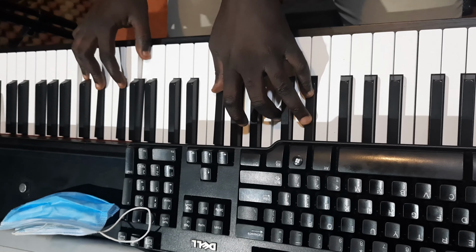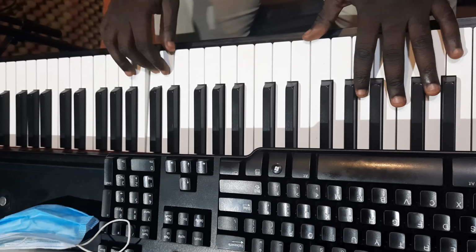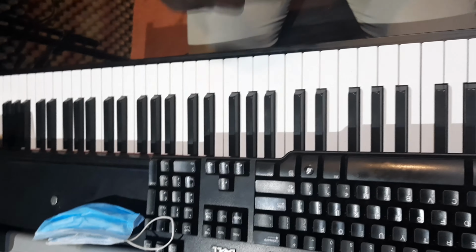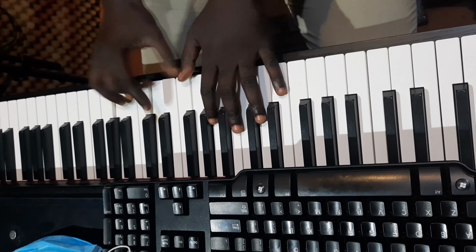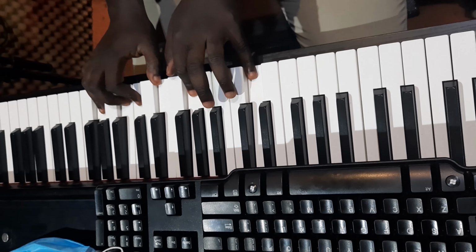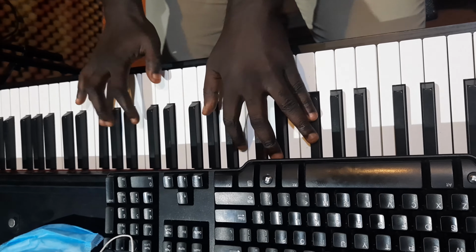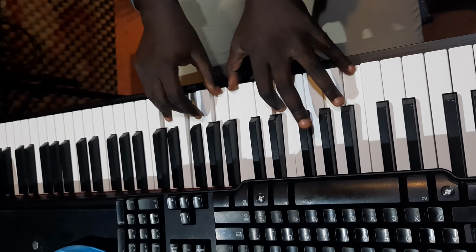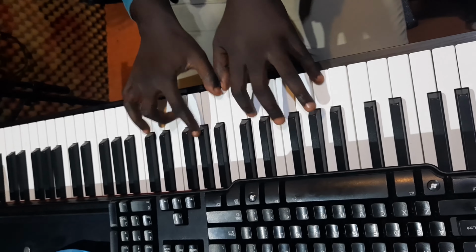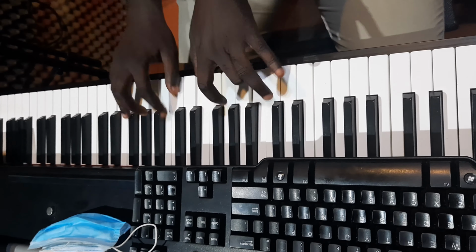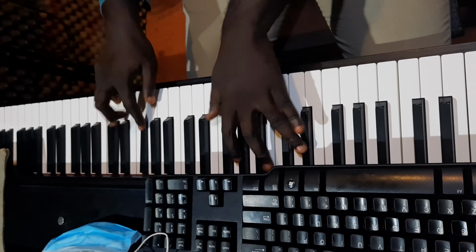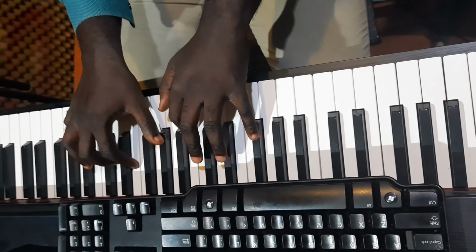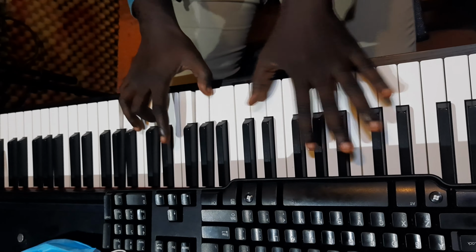Then we go to the change, the minor 7th, just before we go to the 2. Before we come to this section, we play all these steps so that it doesn't keep repeating the same one chord. So we do this. Then we end the song. I hope this helped.